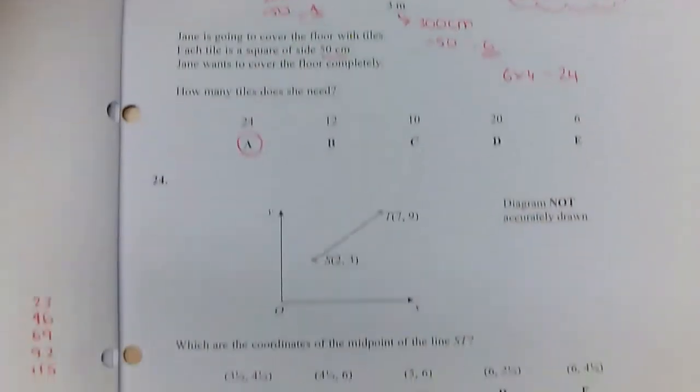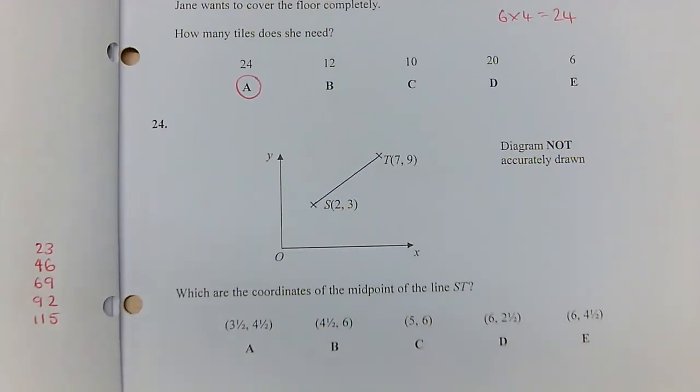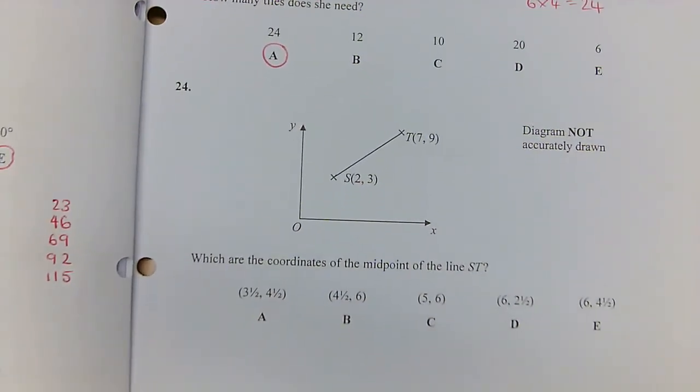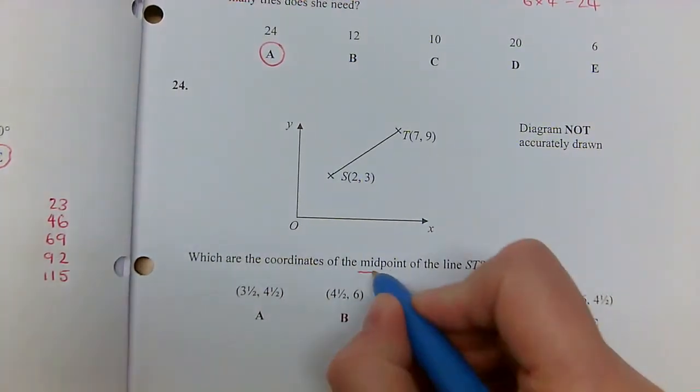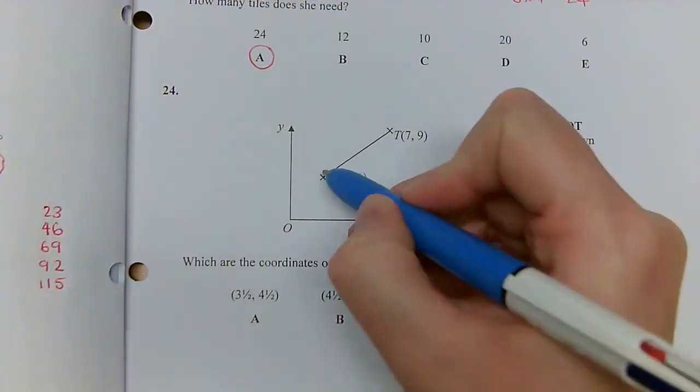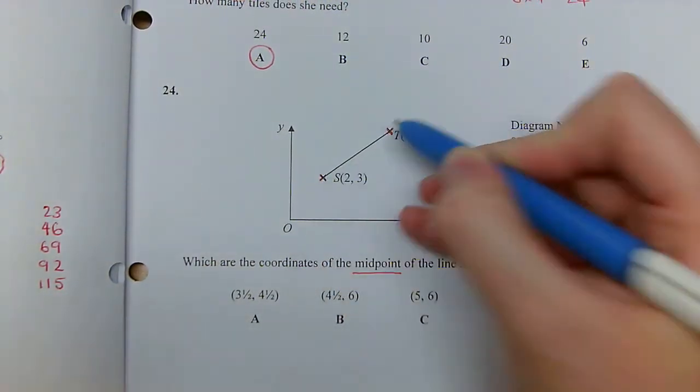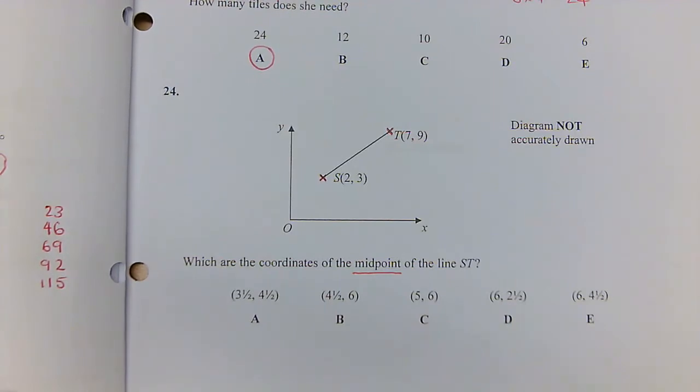Question 24, a coordinate question. Which are the coordinates of the midpoint of the line ST? So a midpoint means I'm looking for the halfway point between 2 coordinates. So there's 1 coordinate here and 1 coordinate here. So let's look at the x coordinates first. I'm looking for the number that's halfway between 2 and 7.